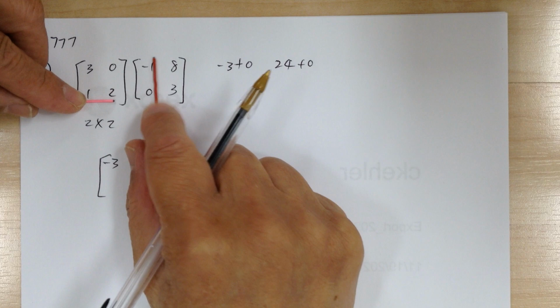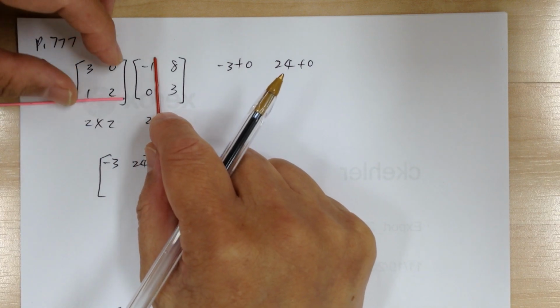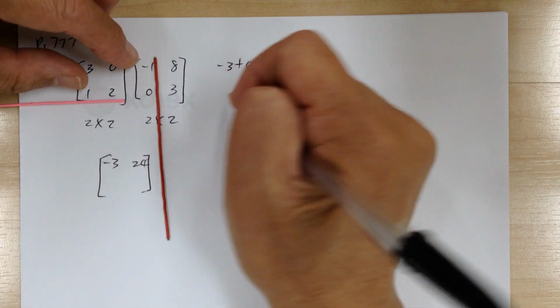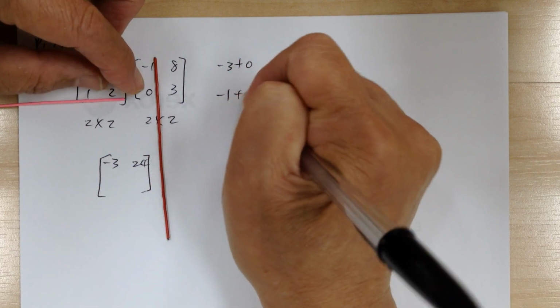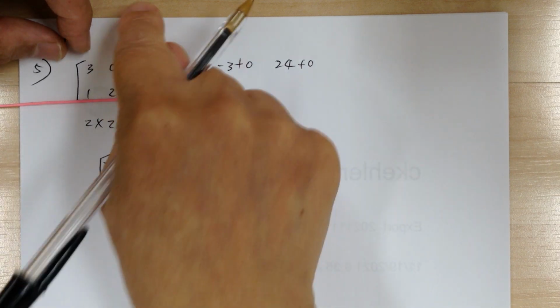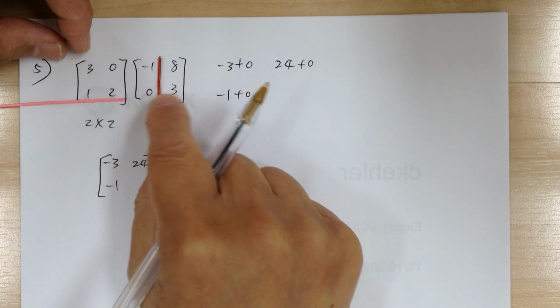Now let's go to the second row. Again, first number times first number, so this would be negative 1 plus 0. So it'd be negative 1. That's the second row times the first column.